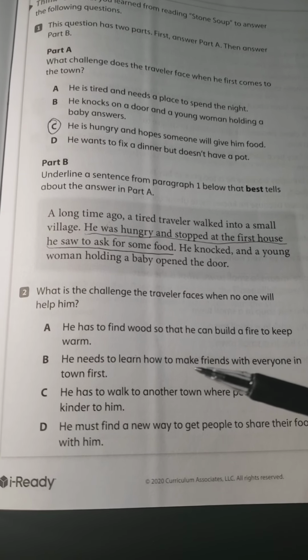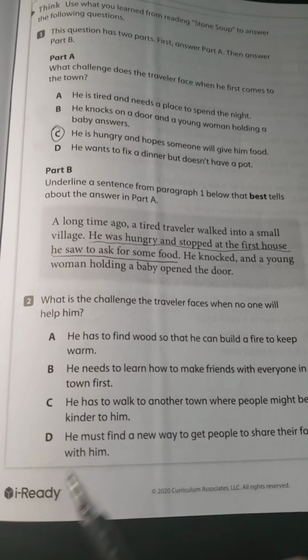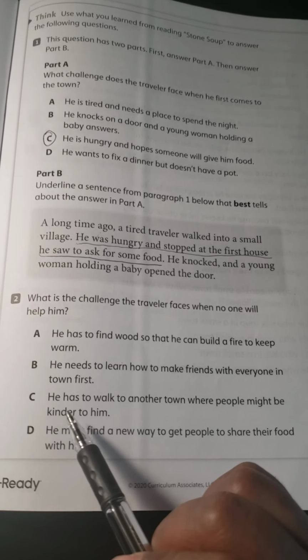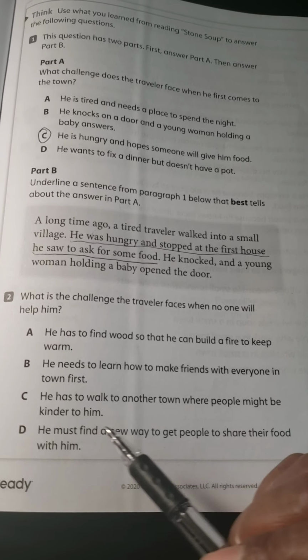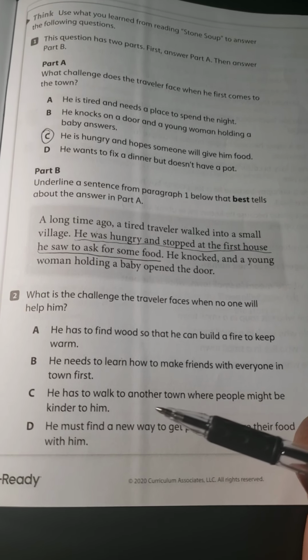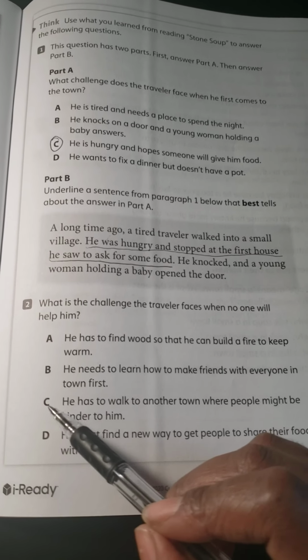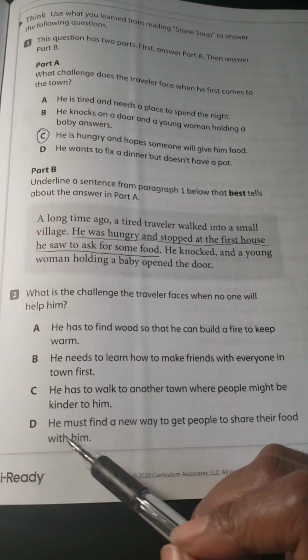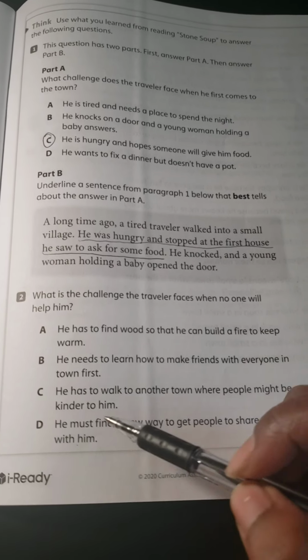Well, he didn't go around to every door trying to make friends with people, so I'm not sure that's the best answer either. C says he has to walk to another town where people might be kinder to him. He didn't leave the town and go to another town in the story, so I know that's not the best answer either. D, he must find a new way to get people to share their food with him.